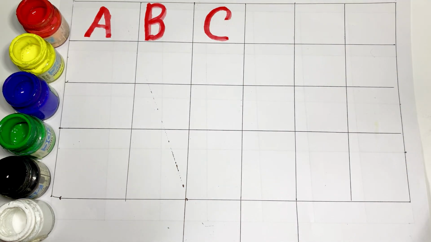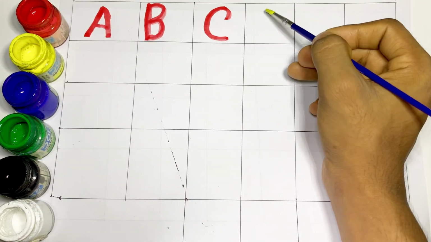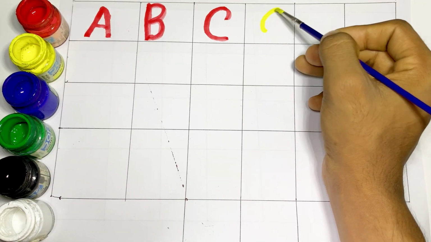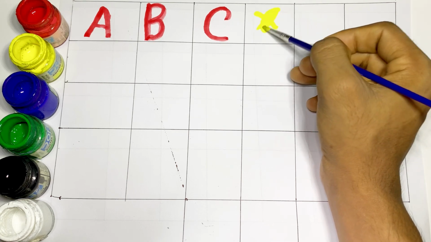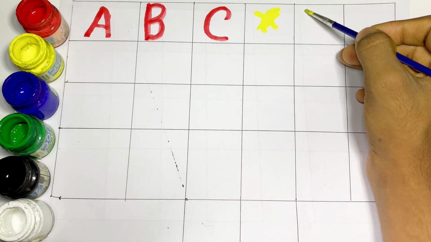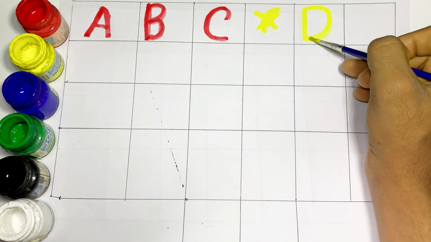Next D. D for dog, D for doll. The alphabet D. And use yellow color. Sorry kids, mistake. D. D for dog, D for doll.